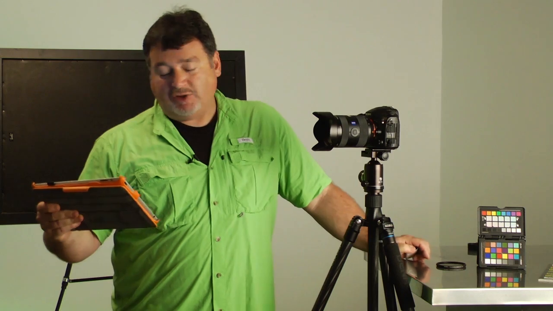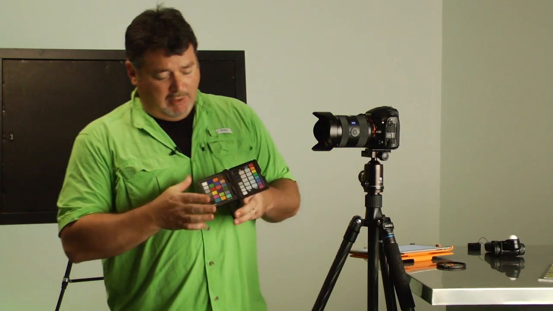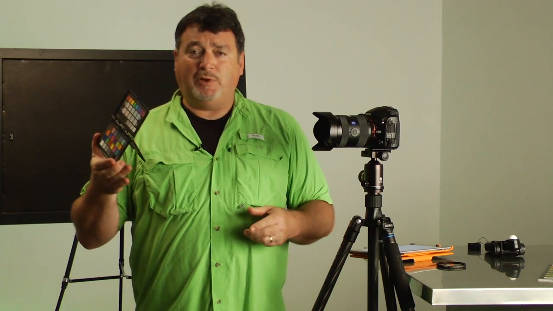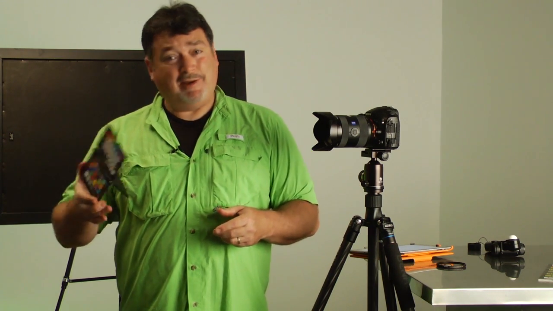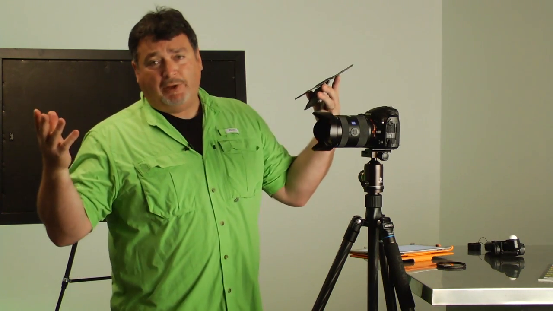Someone asked, how many years until you have to change a new ColorChecker? Depends how you treat it. If you're careful with it, it'll last for a good number of years. If you leave this thing open on the dashboard of your car in August in the sun, then all bets are off. So, a couple of years.